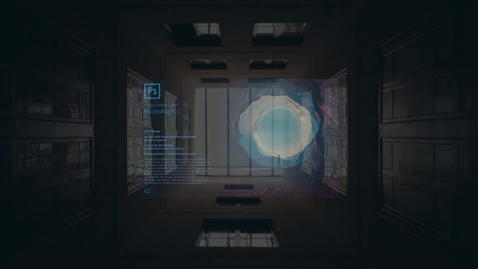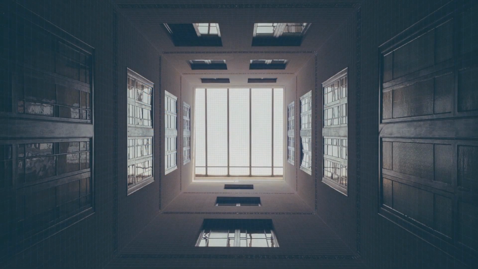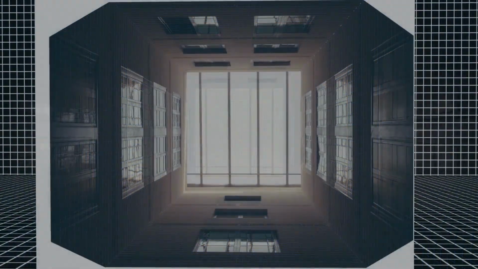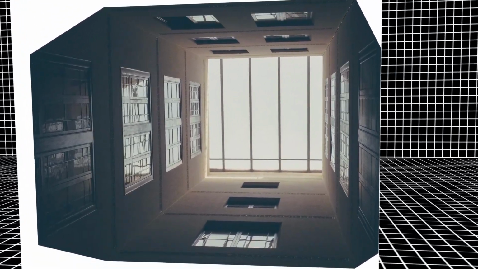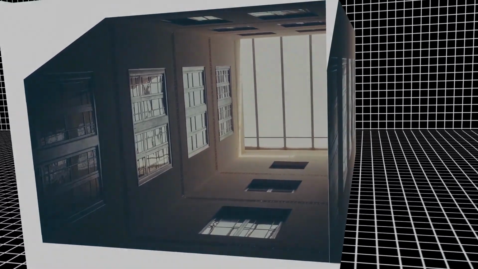The vanishing point technique all begins in Photoshop. Using the vanishing point filter, a 3D texture plane is extracted from a flat image. Then, in After Effects, that textured plane is used to create the 3D parallax effect. The results are quite convincing.